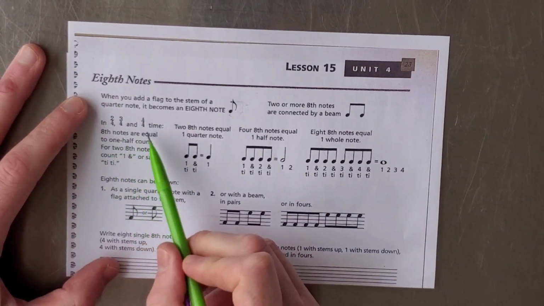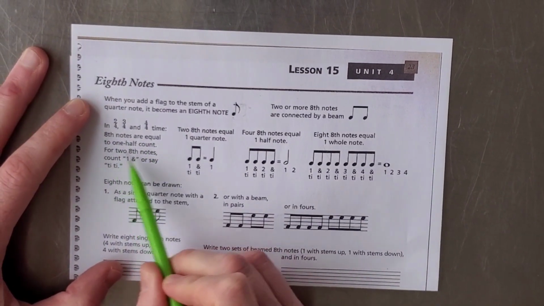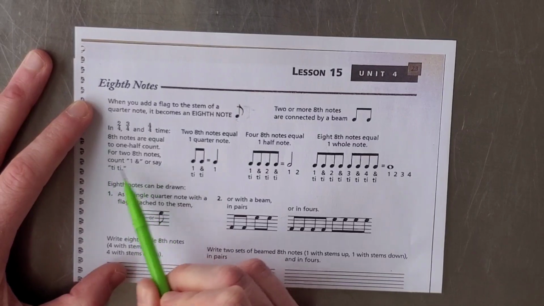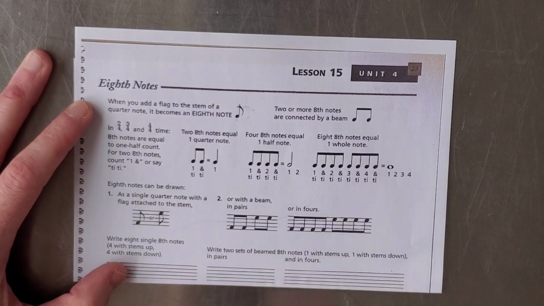In 2/4, 3/4, and 4/4 time, eighth notes are equal to 1/2 count. For two eighth notes, count one and, or say ta-ta.